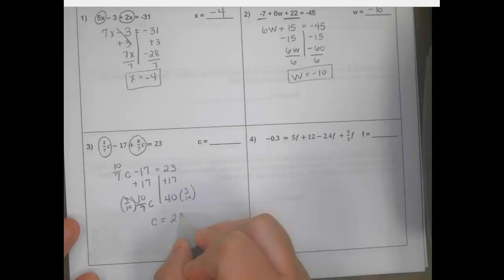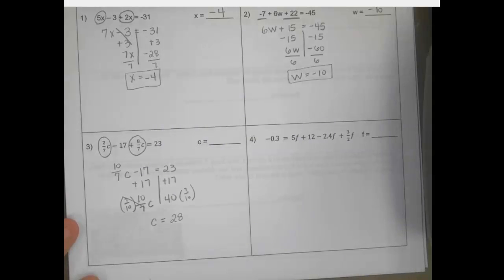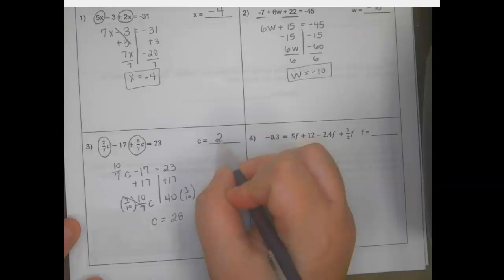You could have just put it in a calculator if you don't remember how to do fractions. Control divide will give it to you, or you can put it in parentheses and just do 7 divided by 10 inside the parentheses. We get 28.